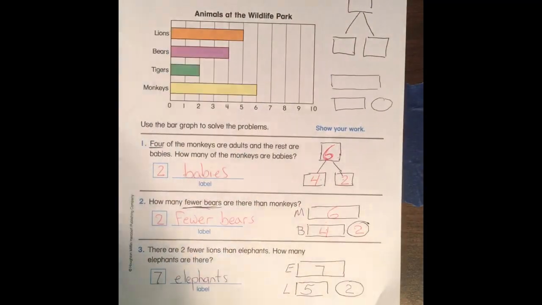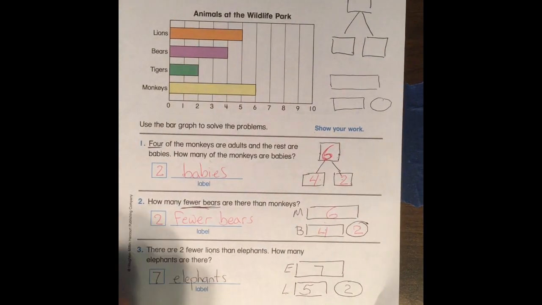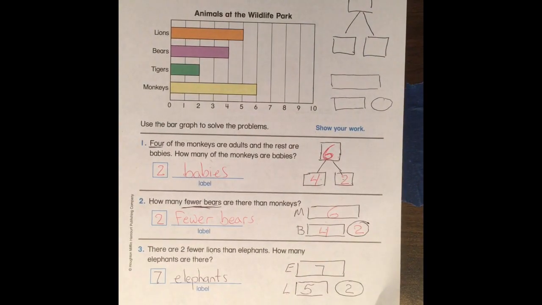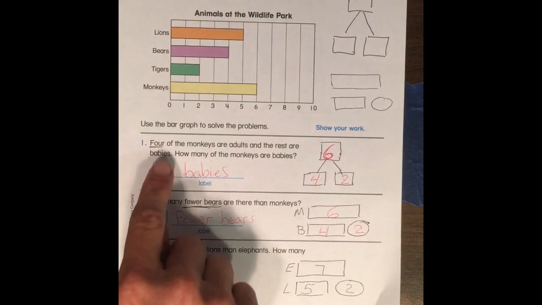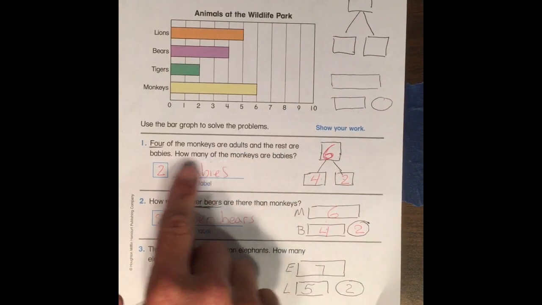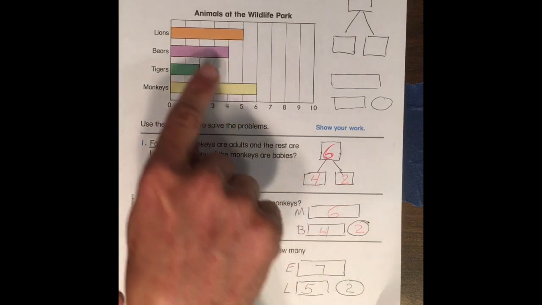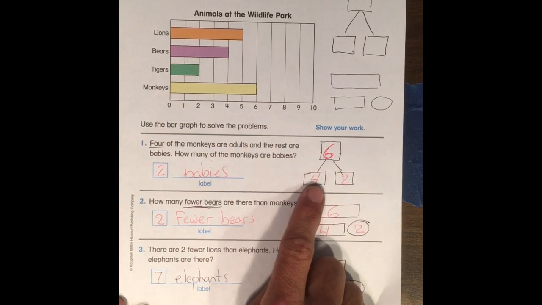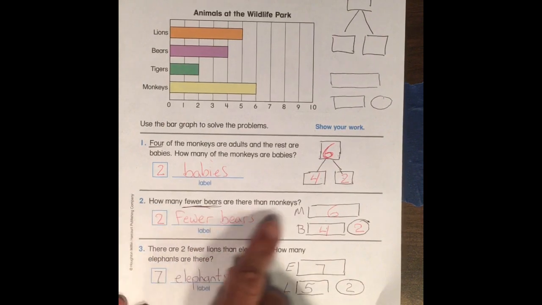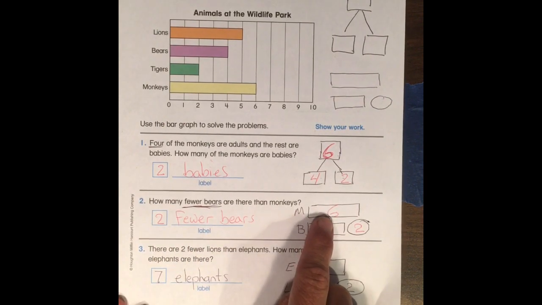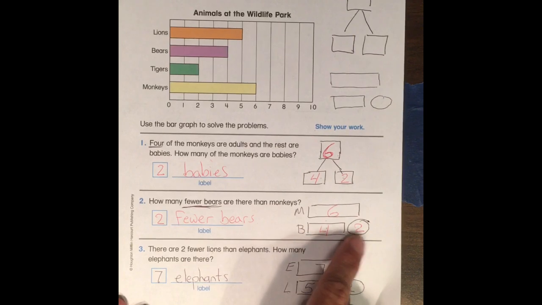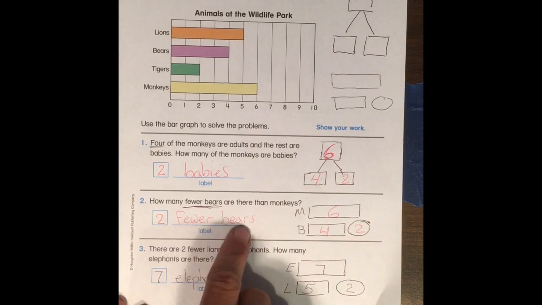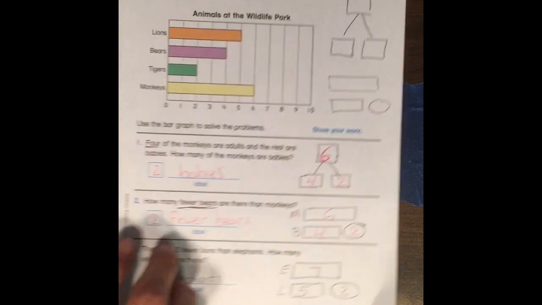Okay, so here are the answers. I'm not gonna go into numbers 1 and 2 too much, but 4 of the monkeys are adults and the rest are babies. How many monkeys? So you go up here to get that there was 6 monkeys. Take away the 2 to get 4. Number 2, there was 6 monkeys. There was 4 bears. 2 is the difference, so there's 2 fewer bears. This is the one we already did.